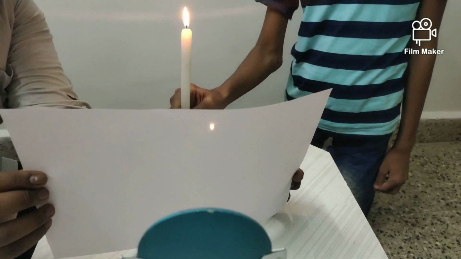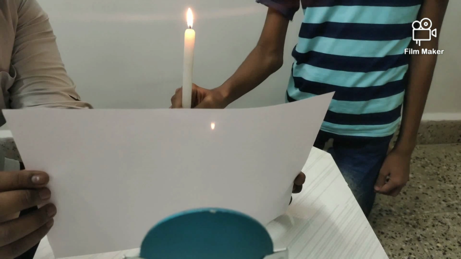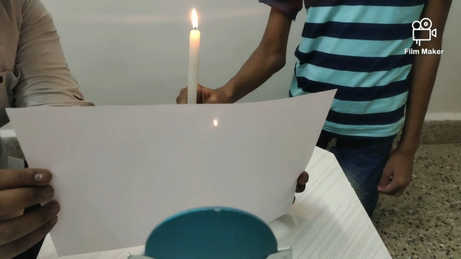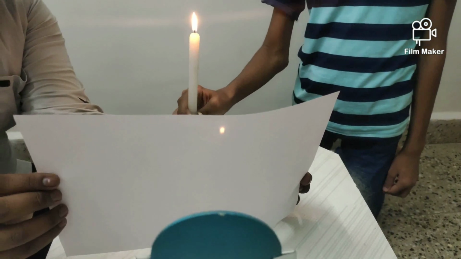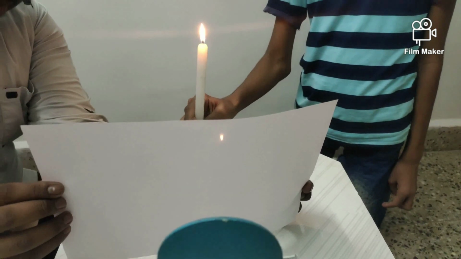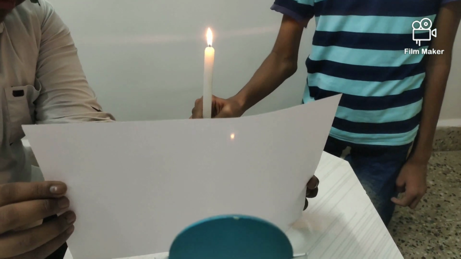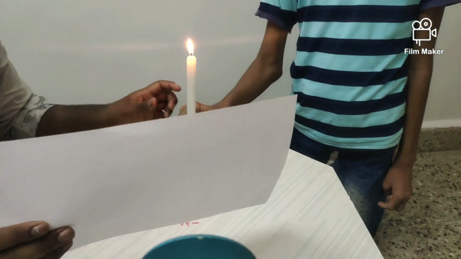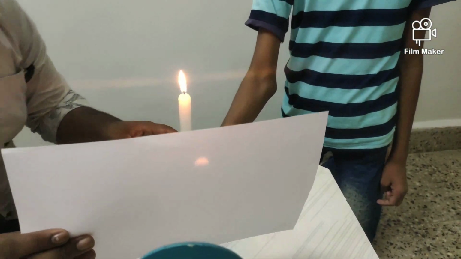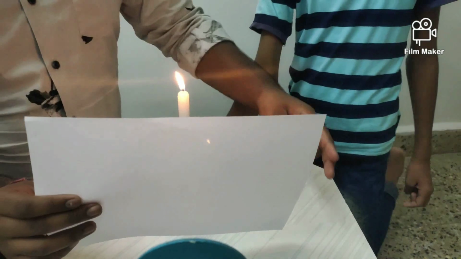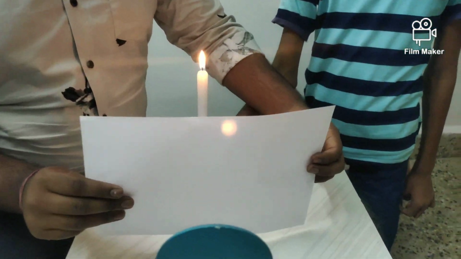Now you are able to see the image formed is inverted and a little bit small in size. Small in size and inverted image. Now next we will take the object at center of curvature and the image also at center of curvature.